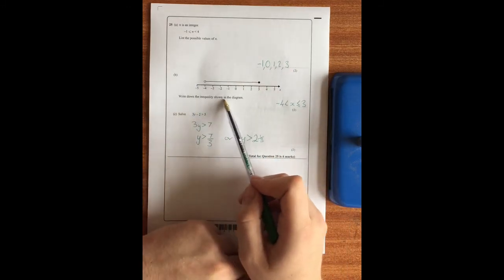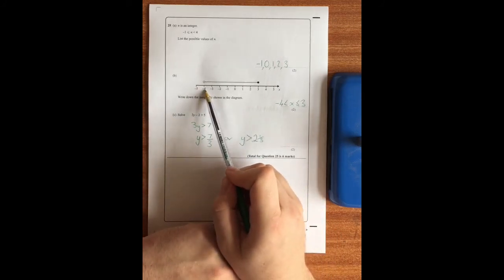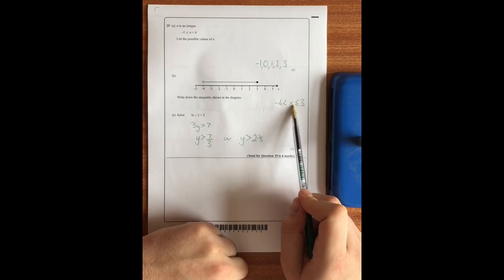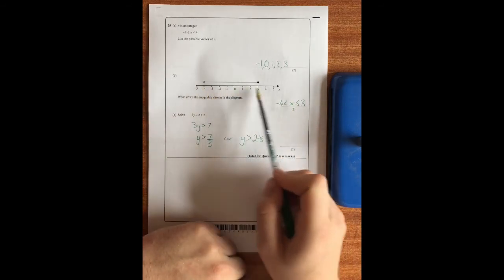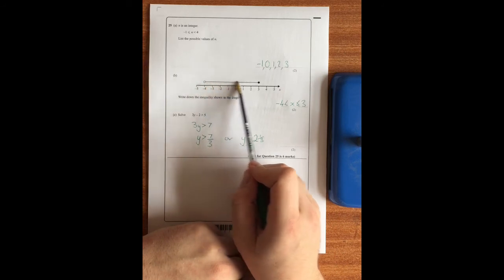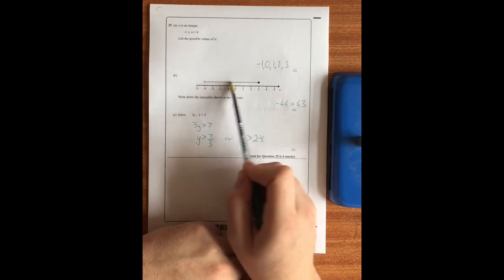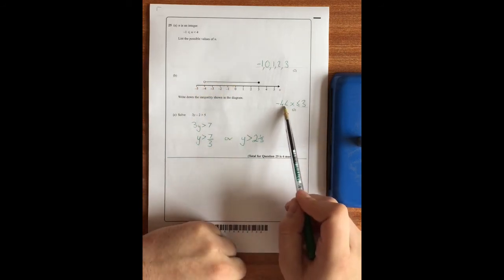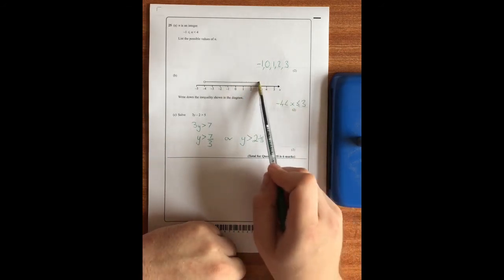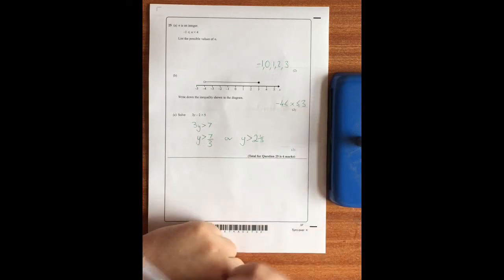Write down the inequality shown in the diagram. Well, x, or if you want to stick with n, I've written x, but it doesn't matter, it just means a number, is going from -4 to 3. However, the empty circle and the arrow going this way means that it must be greater than -4, not equal to. And it has to be less than 3, and because it's coloured in, it can be equal to. So we put the extra line on.